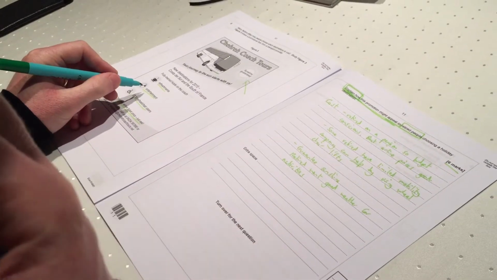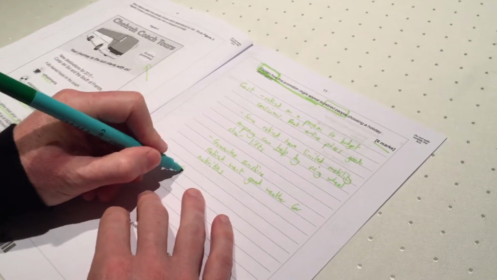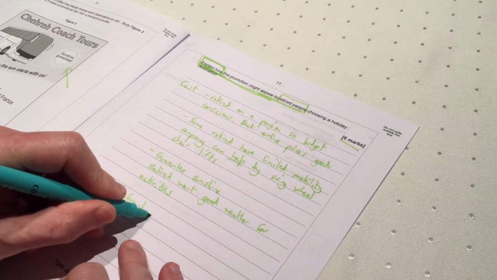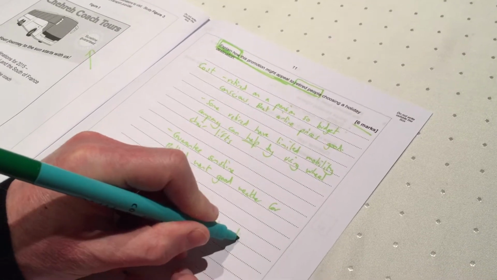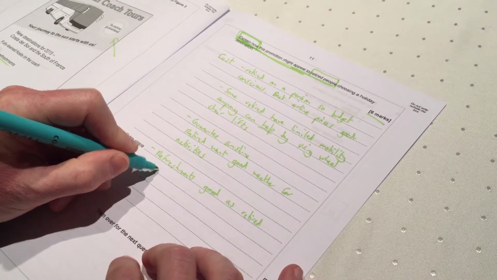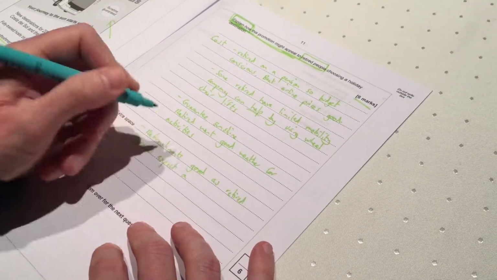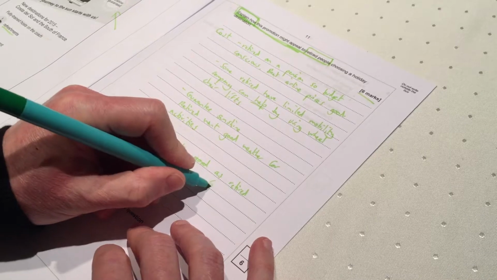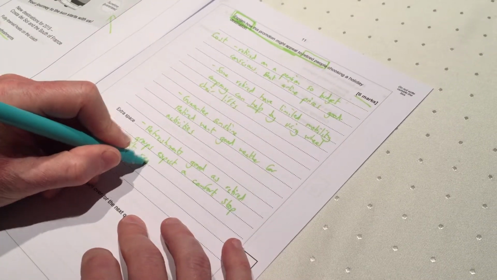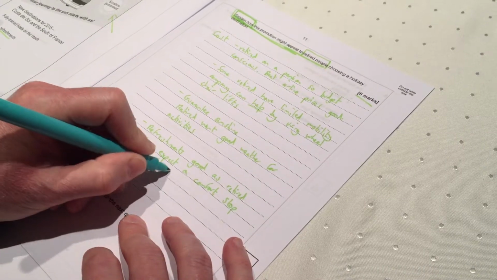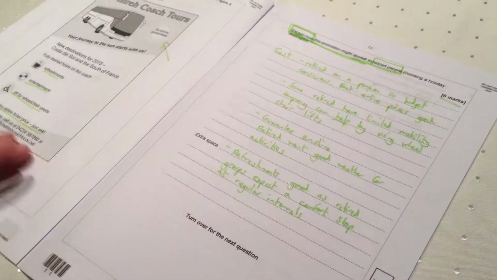I'd say about refreshments, good as retired groups, expect a comfort stop, toilet as well, at regular intervals or regular breaks. All right, so I've made 4 points there. Probably too much, but I want to bag myself those 6 marks.